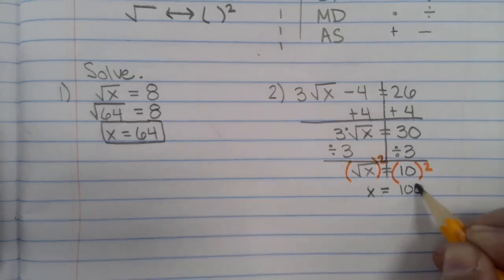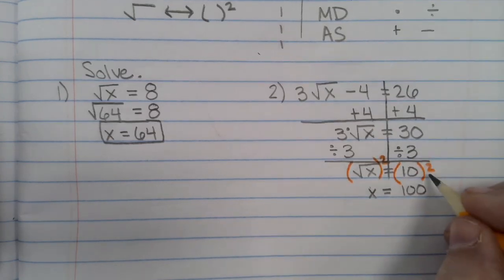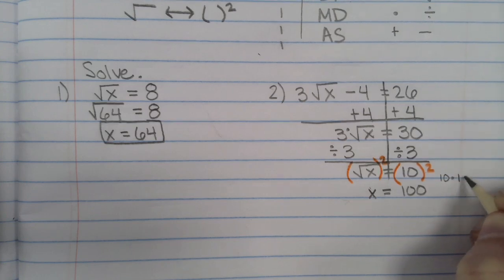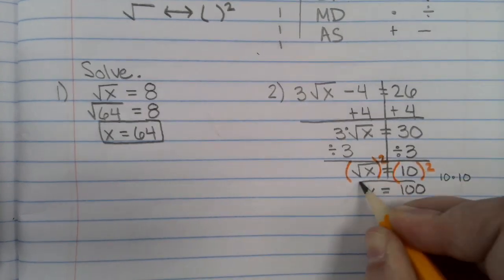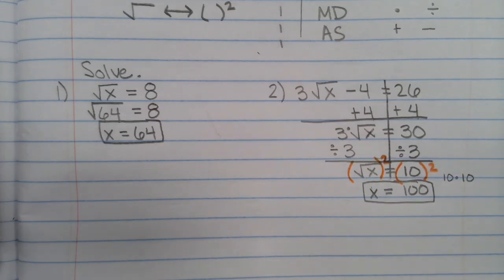If your brain is working really fast and your brain was like 20, maybe right off to the side, just write what does 10 squared mean? It means 10 times 10. And that's our answer. Pretty simple?